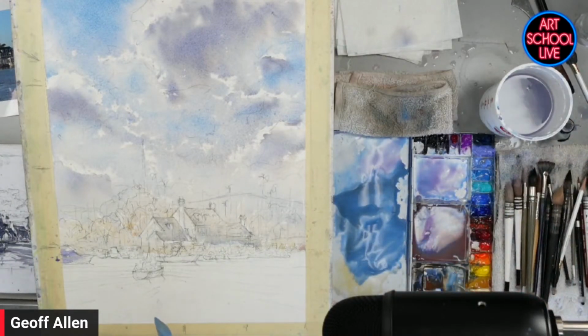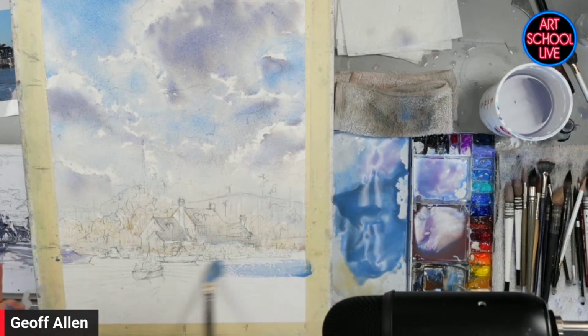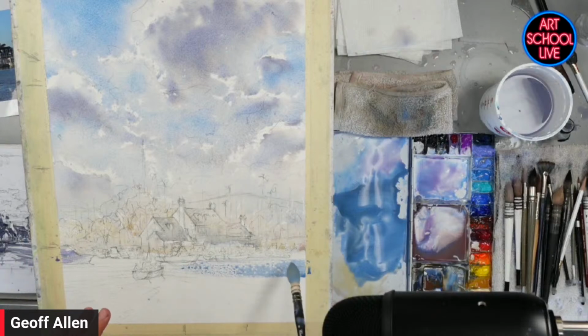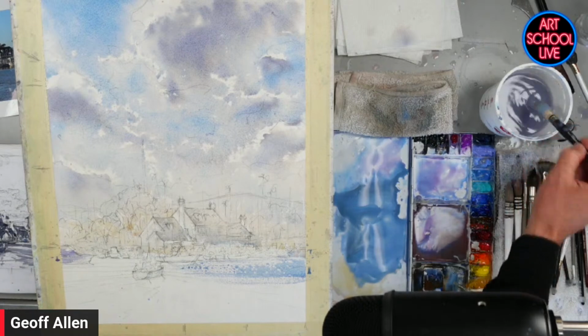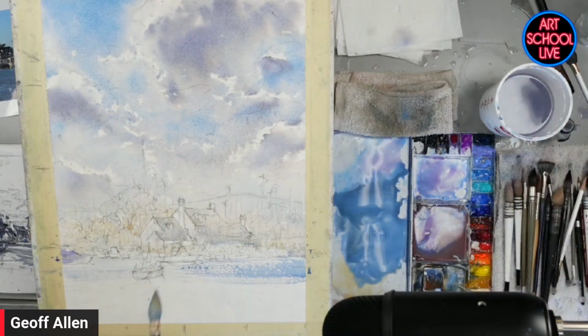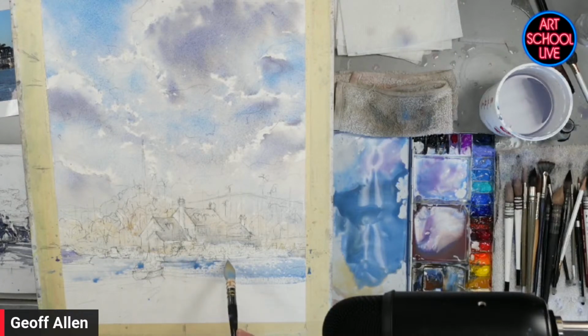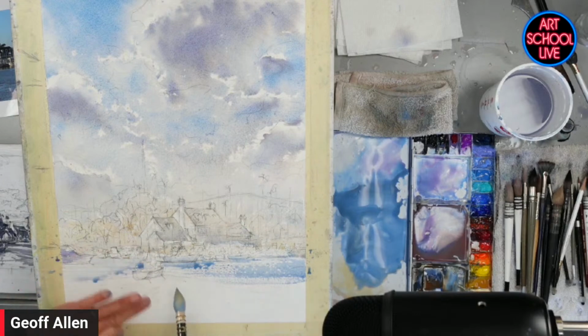So here, let's do some of those skips. I like to change direction. To me, it's easier to do that with this brush than some others I've had. And this is a boat on the water that's crowded with people.